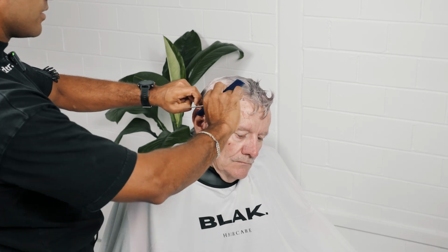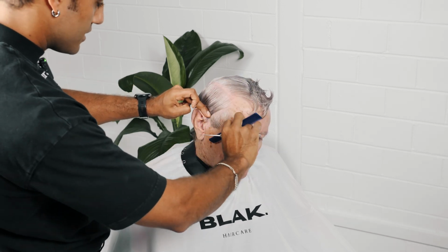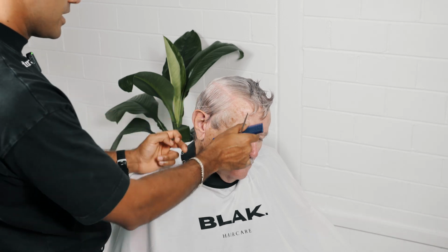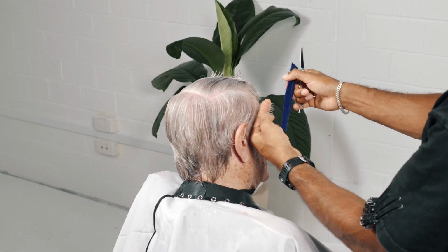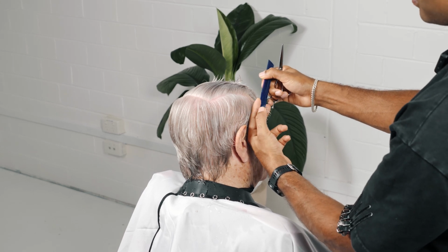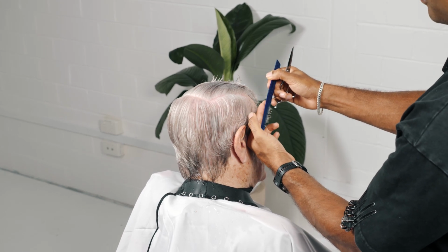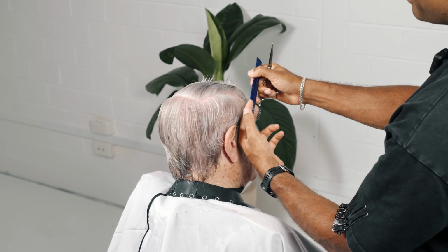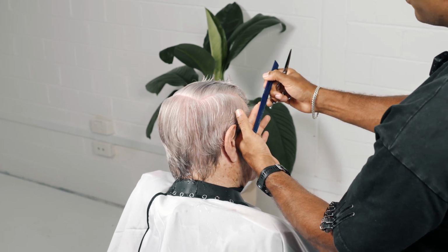If it was rounding early, then we could elect to use those more diagonal sections and the more triangle cutting line. Start by adjusting his head into a position that's comfortable for me and for him. I choose my cutting line. Remember, I'm staying quite flat, so I don't want to angle my fingers too much.